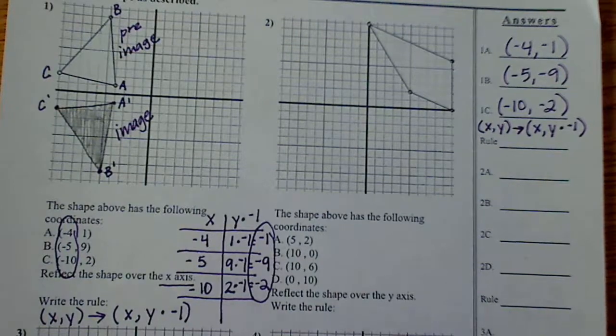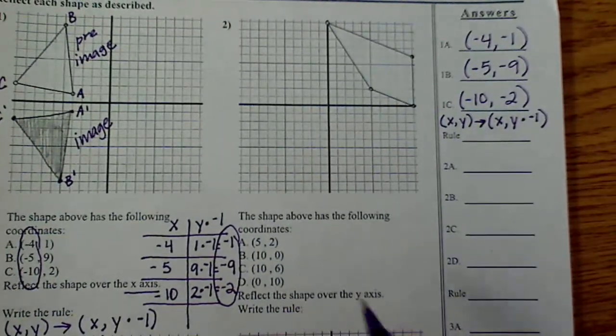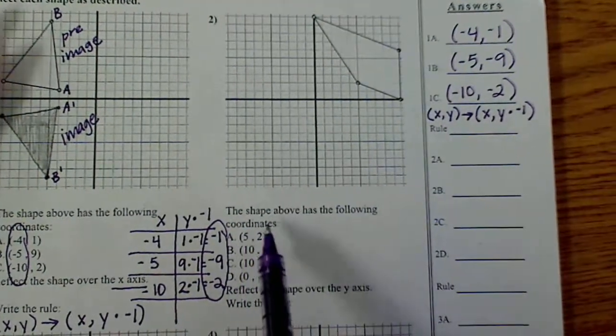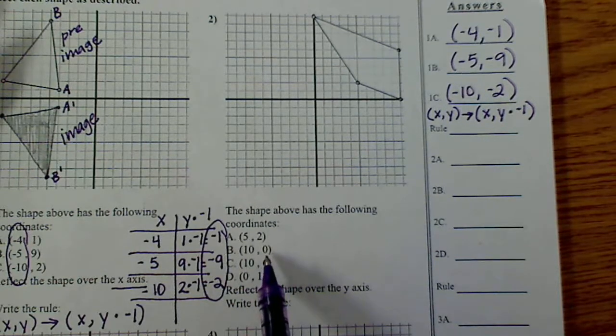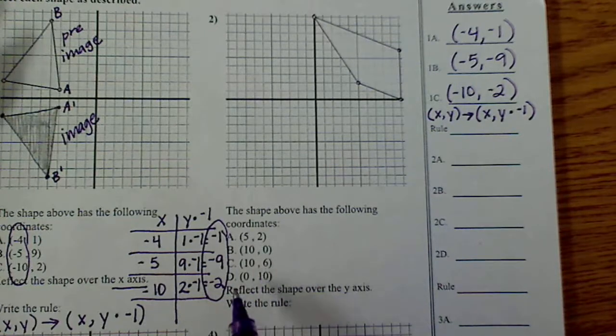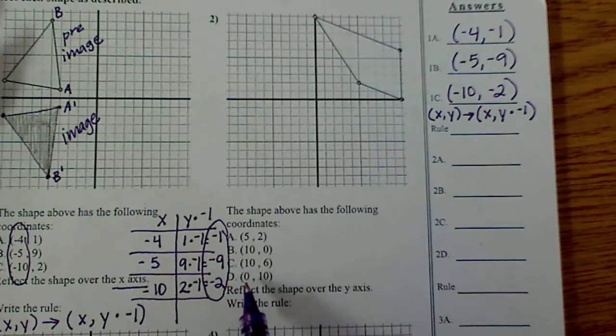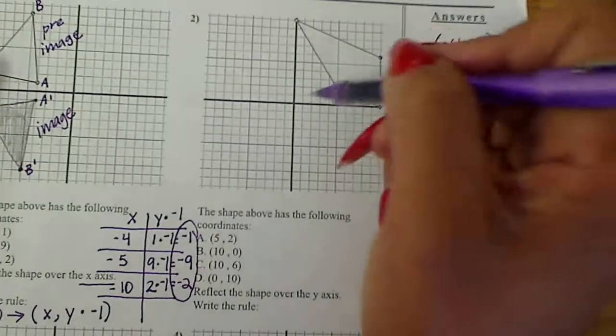We're going to do another one. We're going to do number 2, which is a reflection over the y-axis. It says the shape above has the following coordinates. Point A is 5, x is 5, y is 2. Point B, x is 10, y is 0. Point C, x is 10, y is 6. And point D, x is 0, y is 10.